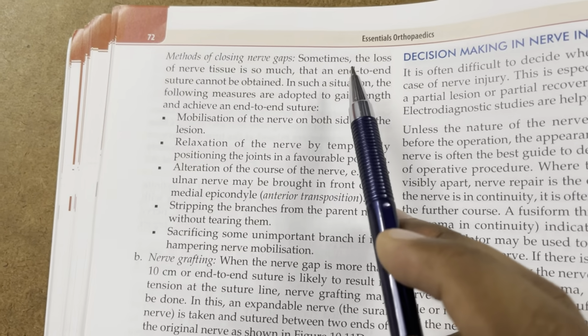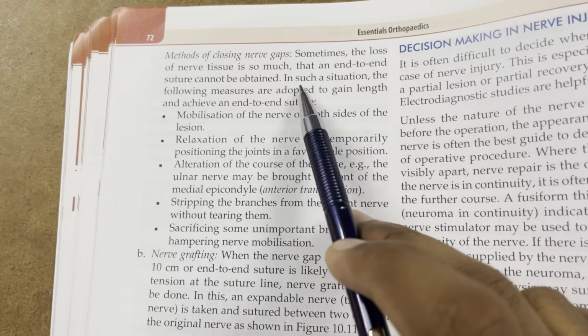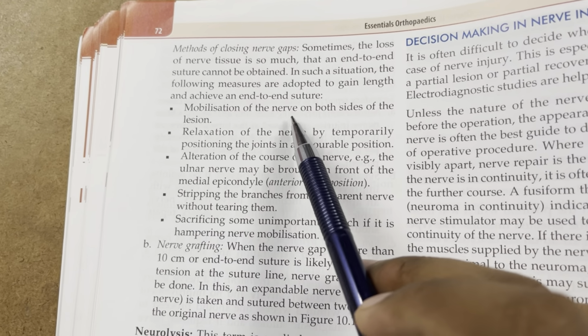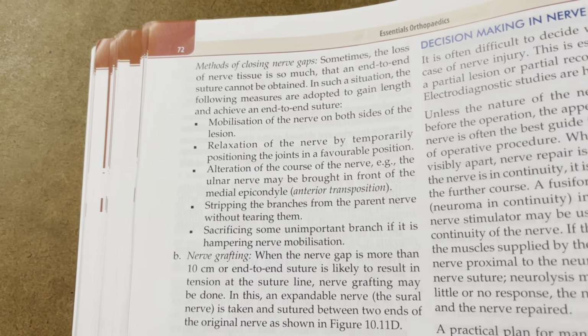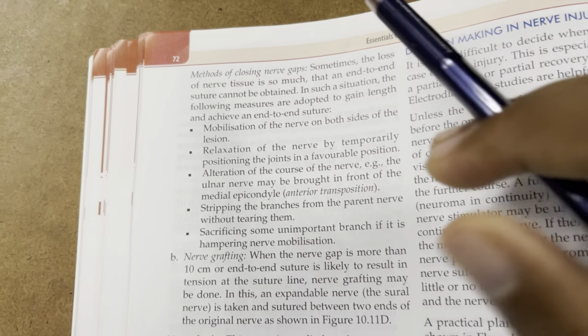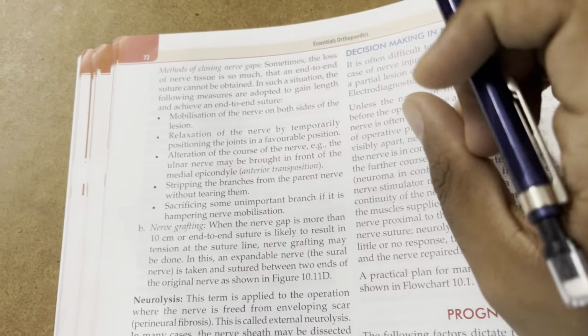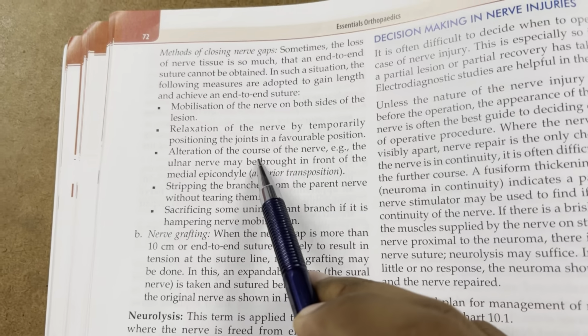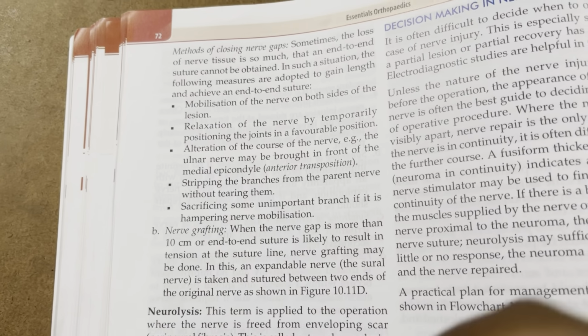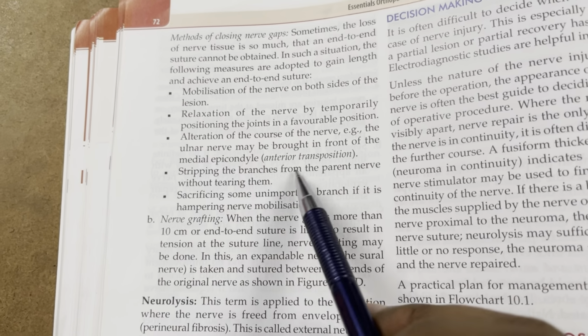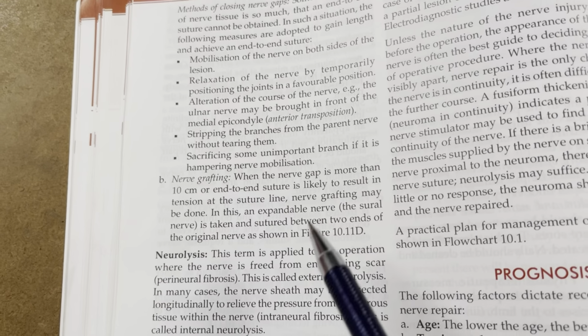Alright, so sometimes the loss of nerve tissue is so much that an end-to-end suture cannot be obtained. So what do you do? You try to mobilize the nerve on both sides of the lesion. Then you try to relax the nerve by temporarily positioning the joints in a favorable position. And then you alter the course of the nerve. You sacrifice some unnecessary branches. And then you strip the branches from the parent nerve without tearing them.